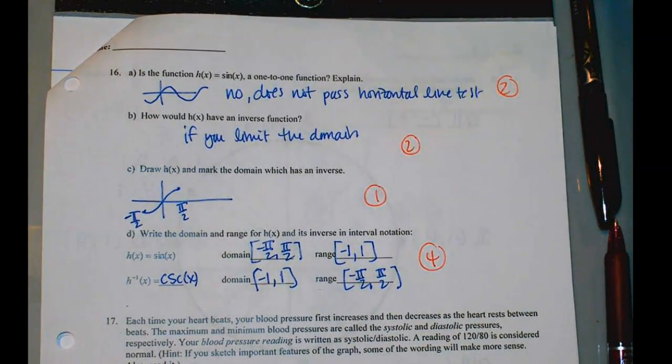16. Were you following the inverse function section at all, as far as the purpose of it? Because knowing why we do the things we do is important. So is the function sine of x a one-to-one function? That's what sine of x looks like. It doesn't pass the horizontal line test.